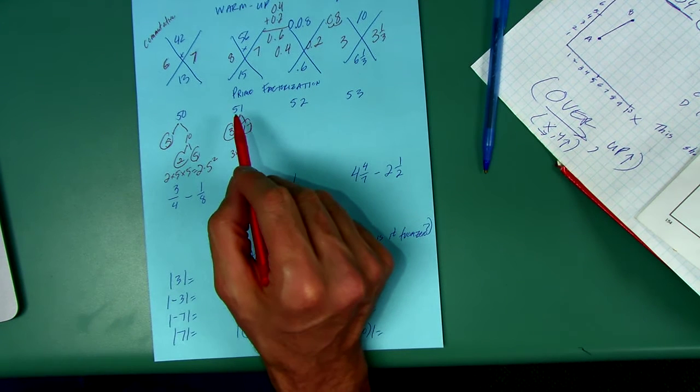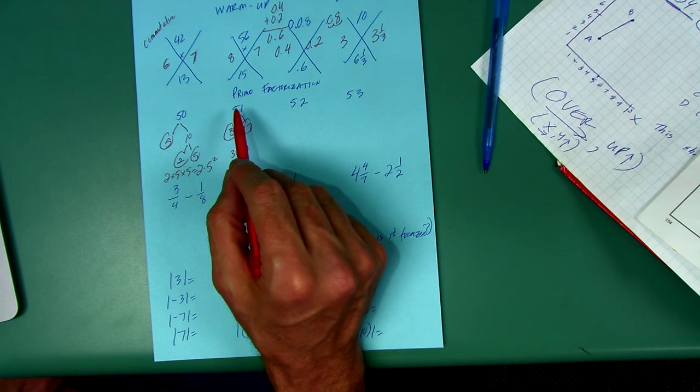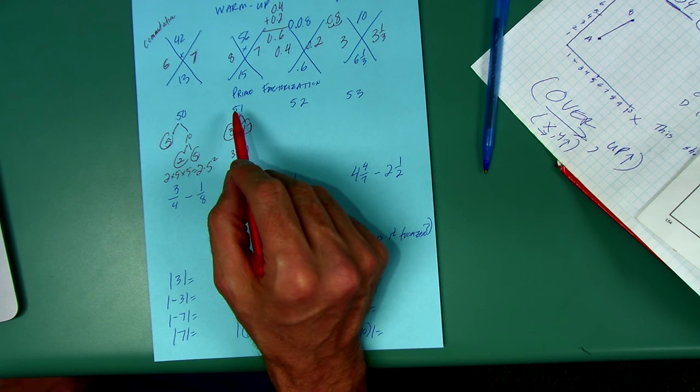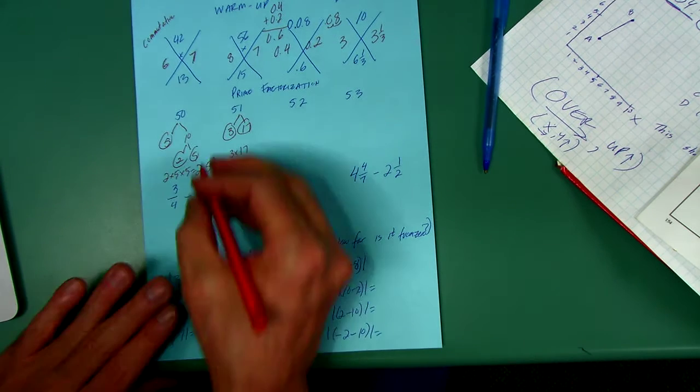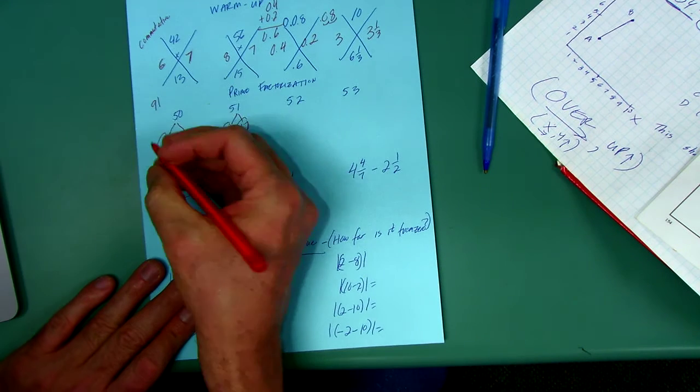Memorize that. That'll show up on a test. I guarantee you in 7th grade, you're going to see that probably at least 2 times on a test where they're trying to trick you into thinking that number is prime. Don't fall for it. The other one that they try to trick you with is 91.